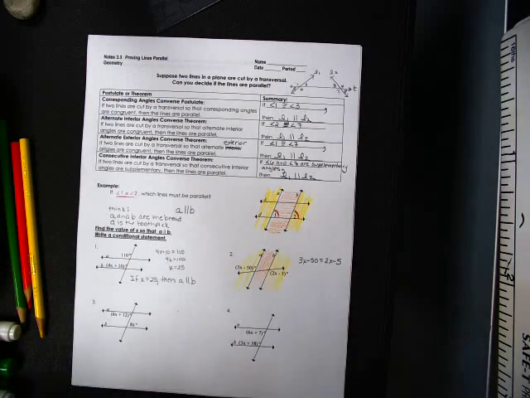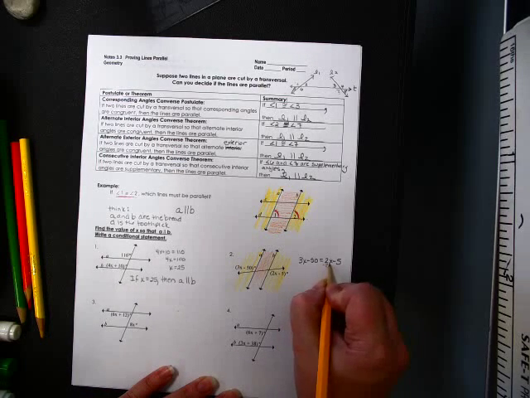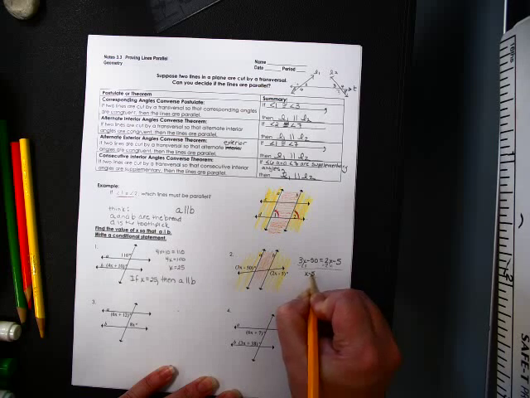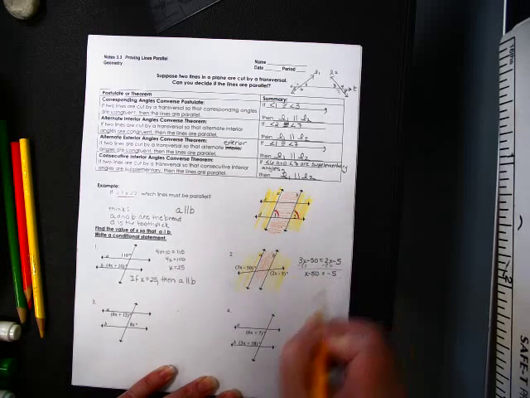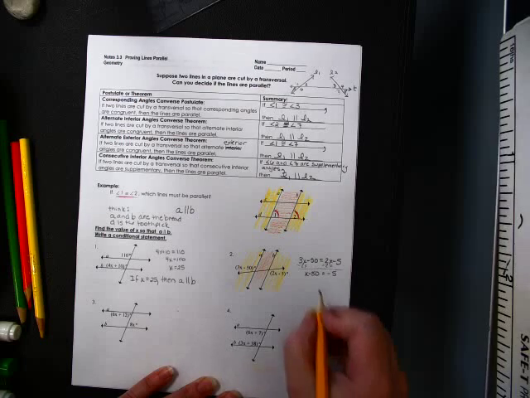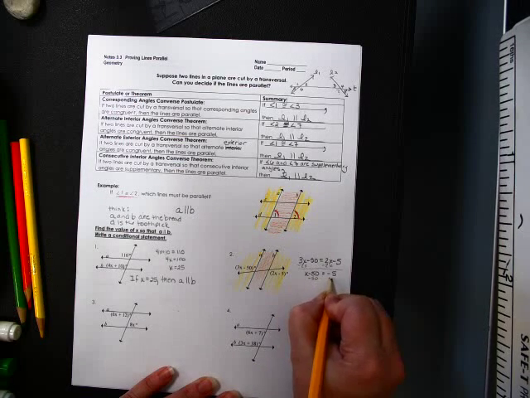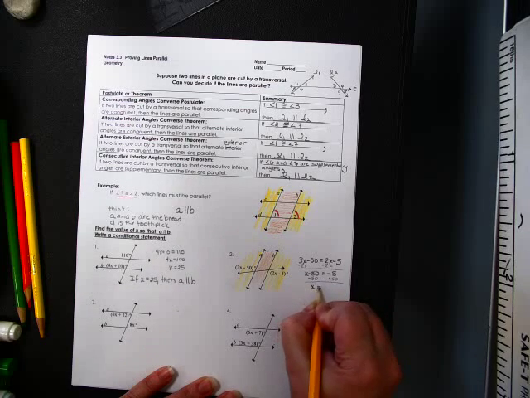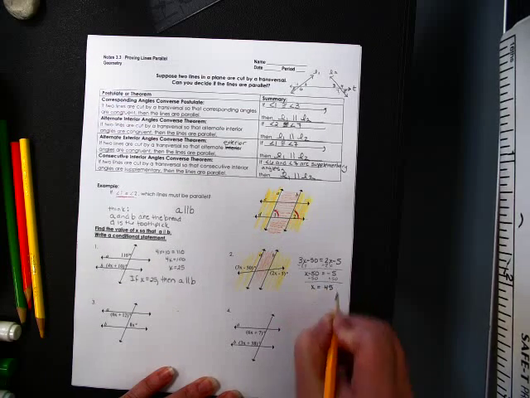Use my algebra skills. Subtract 2x from both sides. That leaves me with x minus 50 on the left equaling negative 5 on the right. Add 50 to both sides. That gives me x on the left equaling positive 45 on the right.